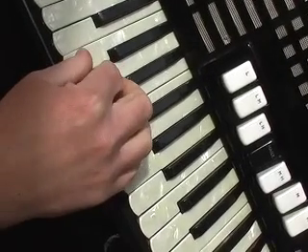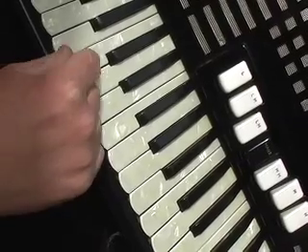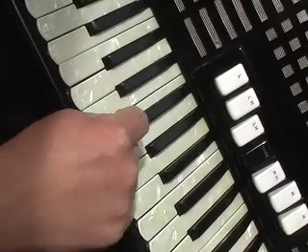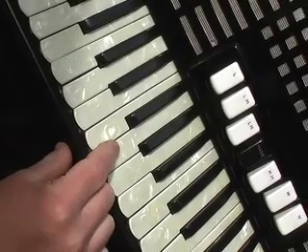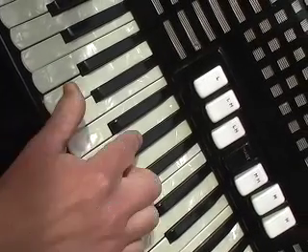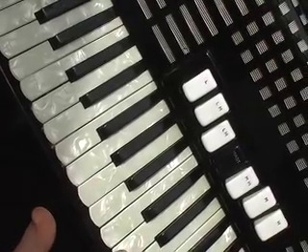If you don't know your scales, you can always count 7 half steps up to find the next note. Starting on C, 1, 2, 3, 4, 5, 6, 7 is G. That's the button above C. 7 half steps above G, 1, 2, 3, 4, 5, 6, 7 is D. That's the button above G.